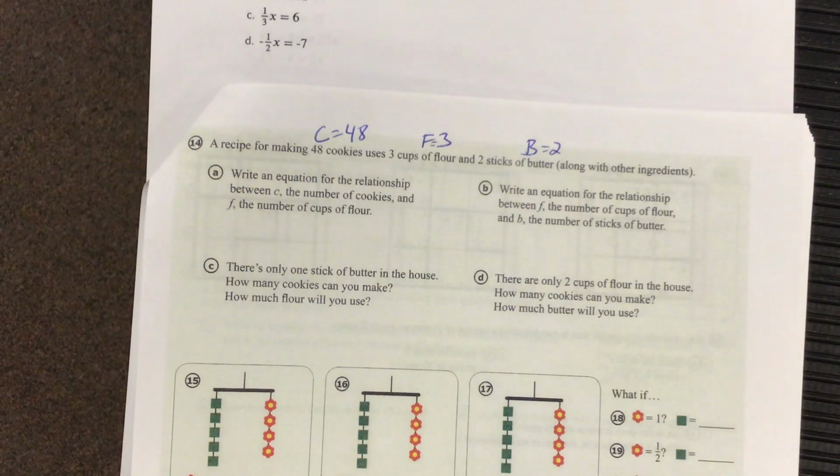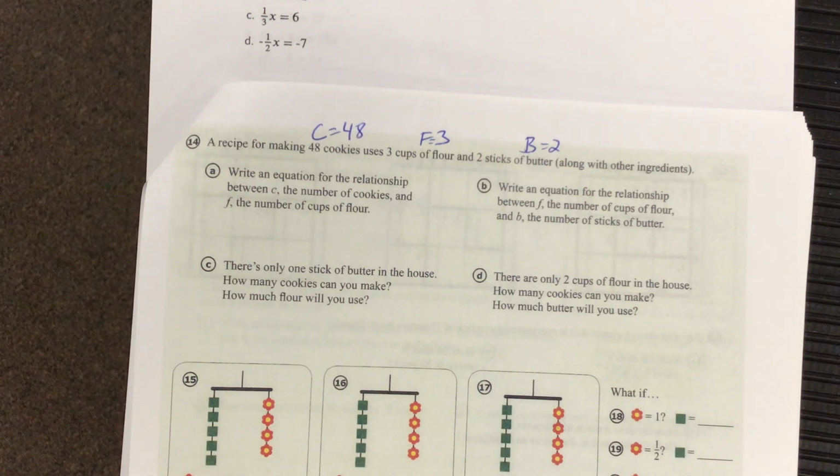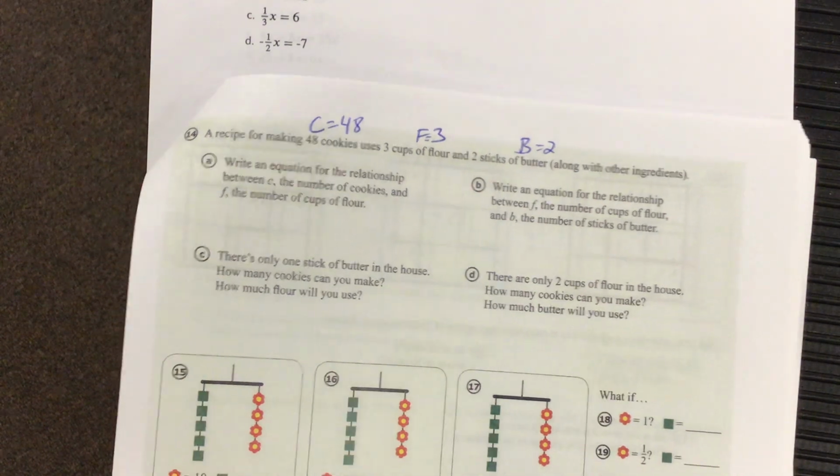You can just use C, F, and B. If C is greater than F, do we put C at the bottom?